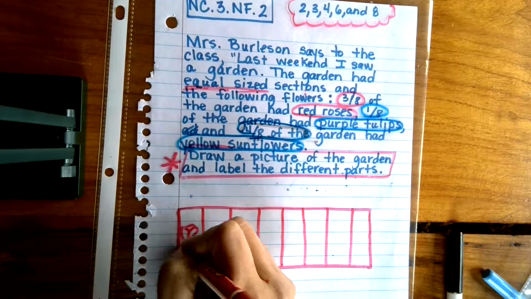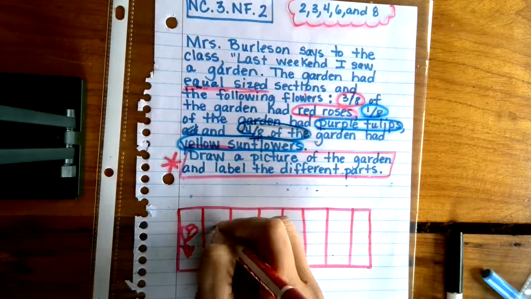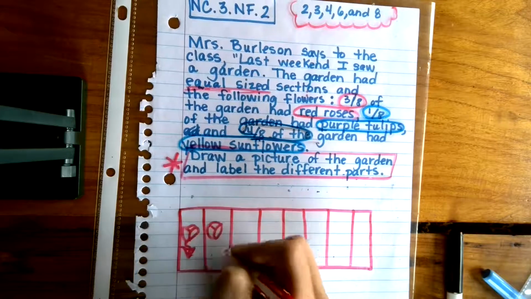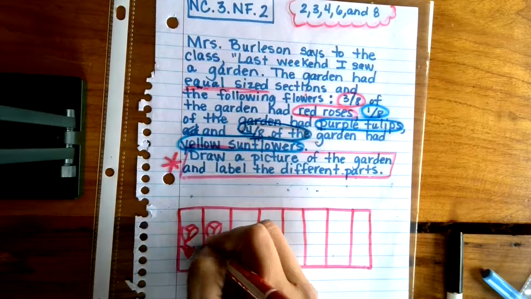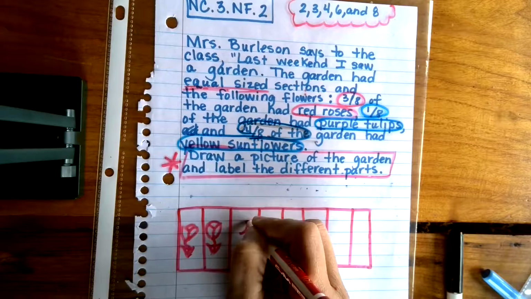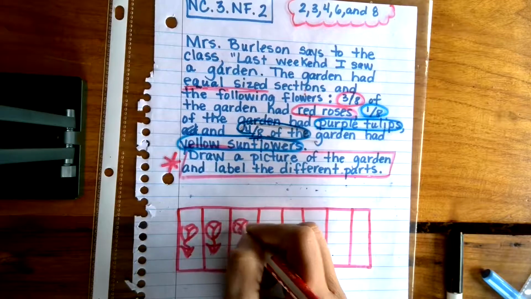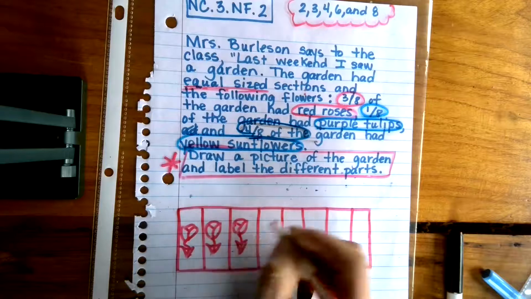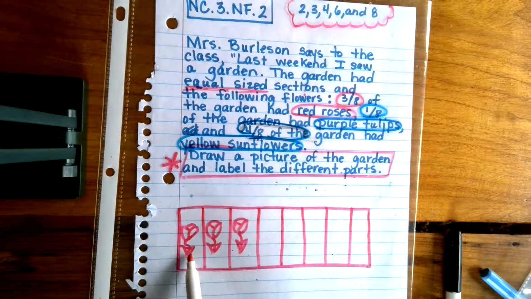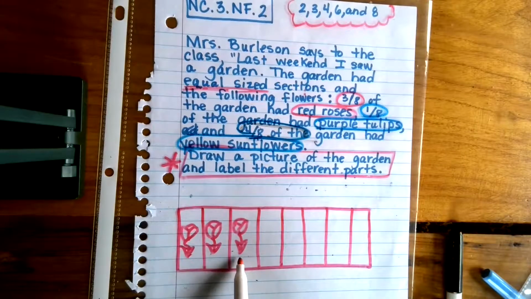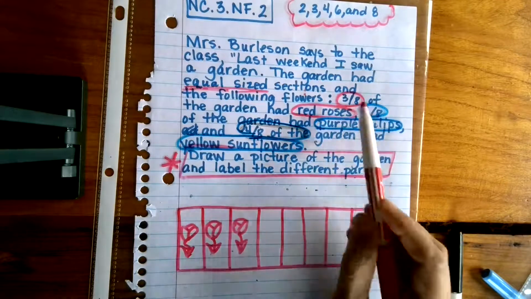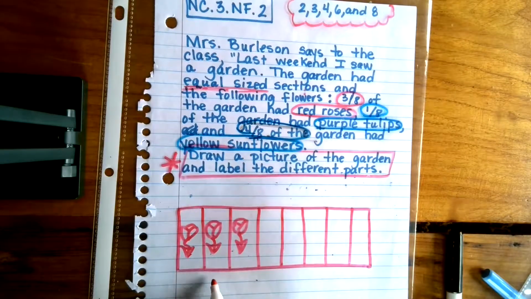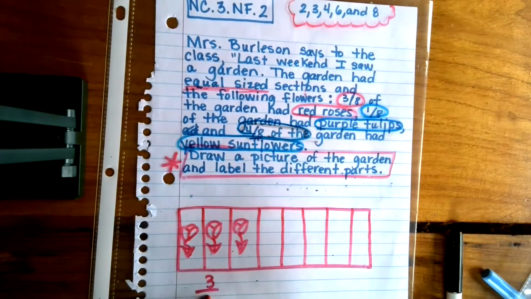So there's a rose. There's a rose. There's my third rose. 3 roses. 1, 2, 3. 3 red roses. Okay, so 3/8 are red roses.